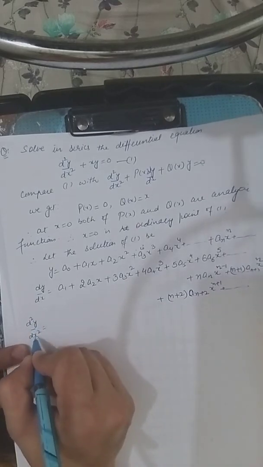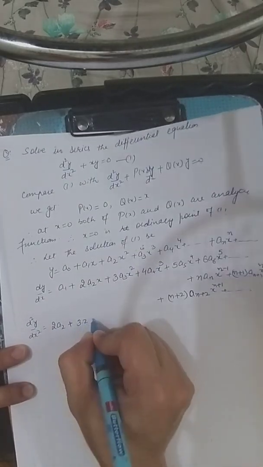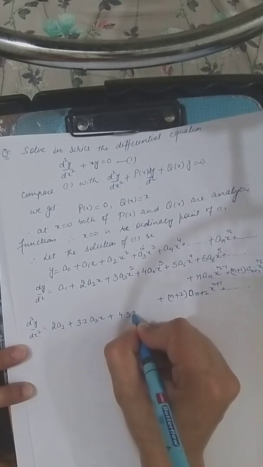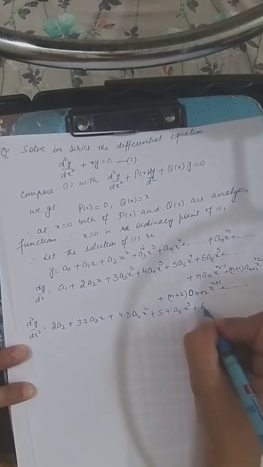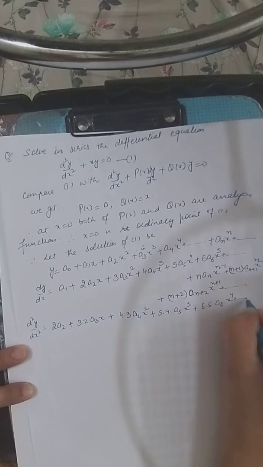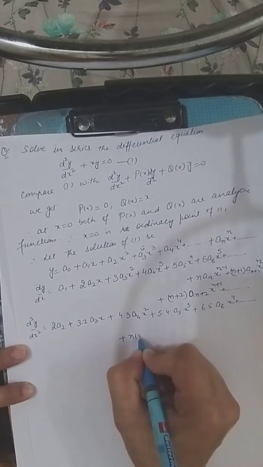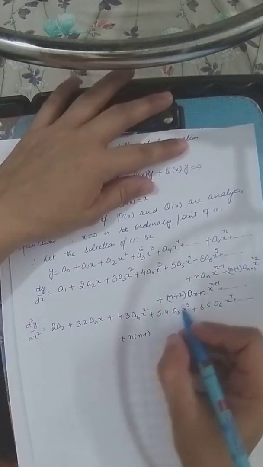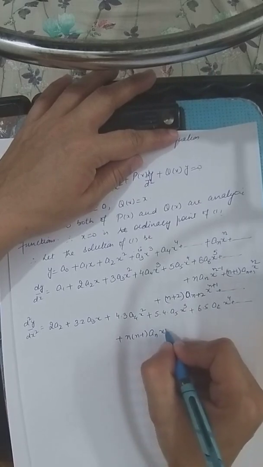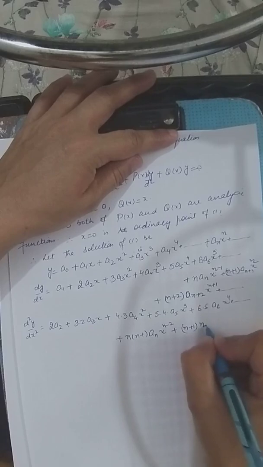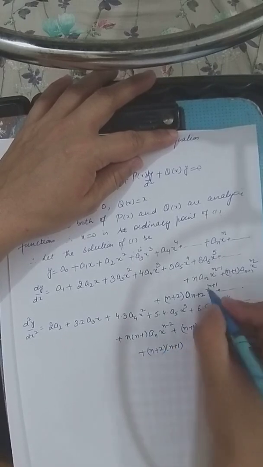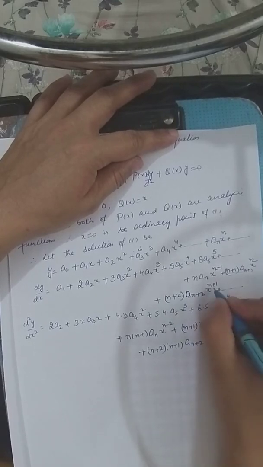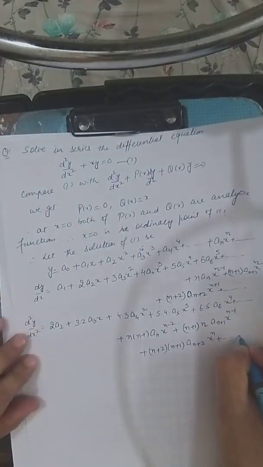Now d²y/dx²: the derivative of a1 is 0. From here 2a2, then 3·2 a3x, next will be 4·3 a4x², 5·4 a5x³, 6·5 a6x⁴, and the derivative of the nth term gives n(n-1)anx^(n-2), then (n+1)n a(n+1)x^(n-1), then (n+2)(n+1)a(n+2)xⁿ. Now substitute these values in (1).